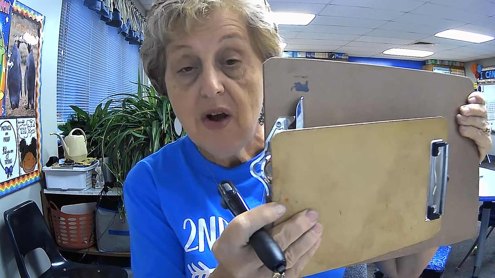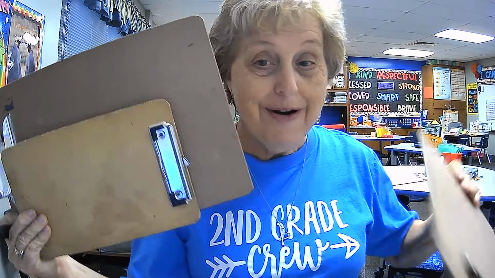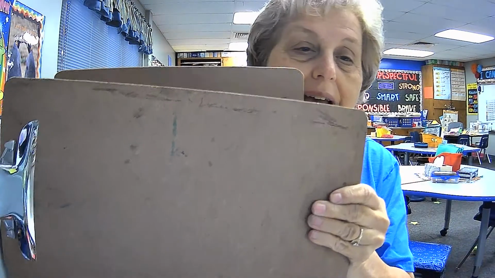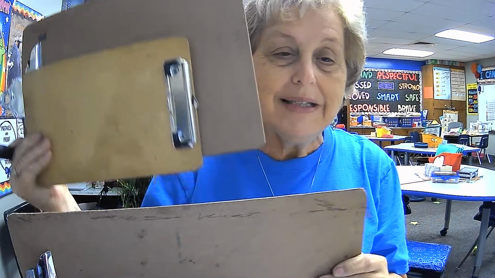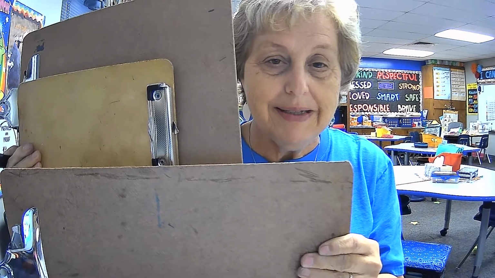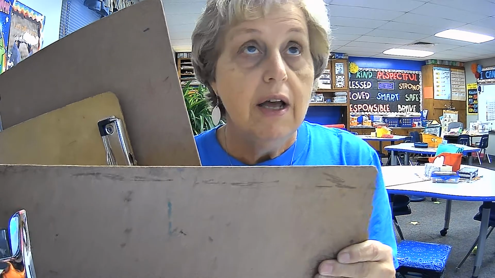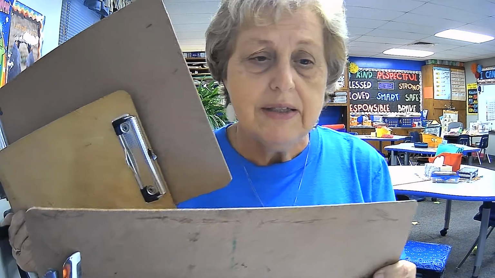It would have ER on the end. And this clipboard is the biggest. That's right, big, bigger, biggest. You can also compare things like small, smaller, smallest, tall, taller, tallest, long, longer, longest. Lots of different ways that words are used to compare. And ER and EST are used to compare.